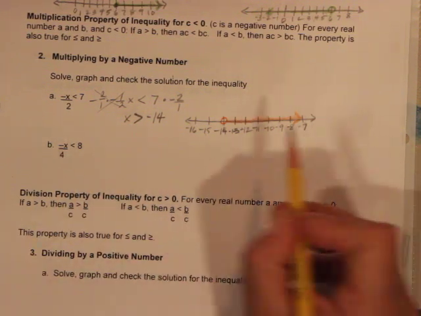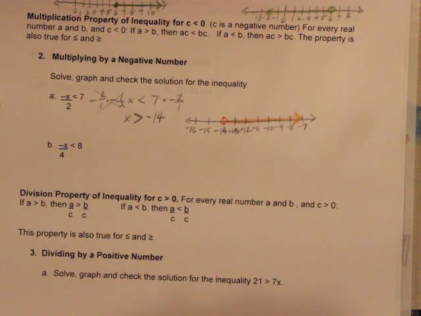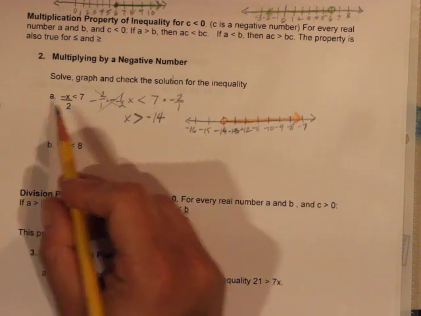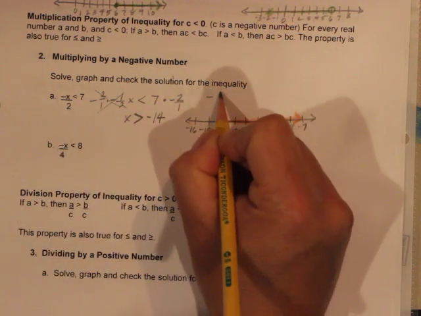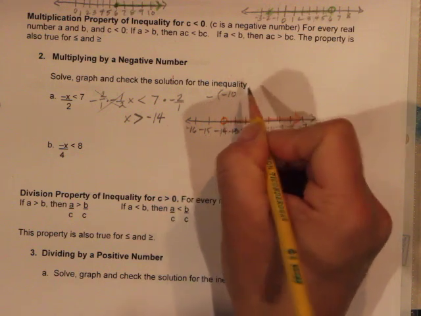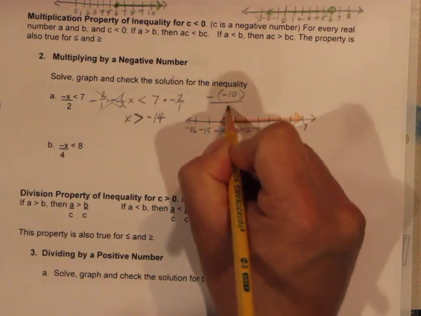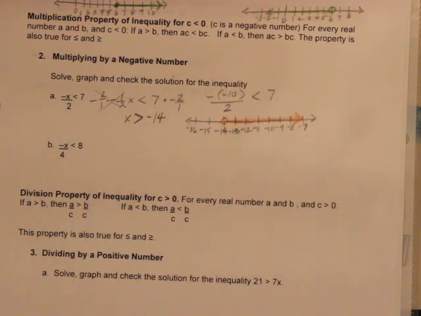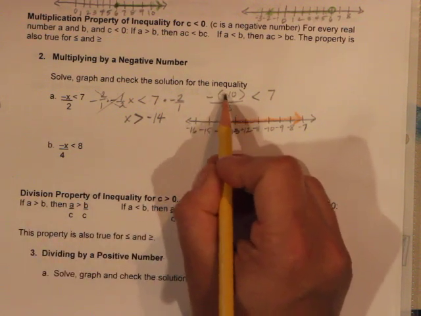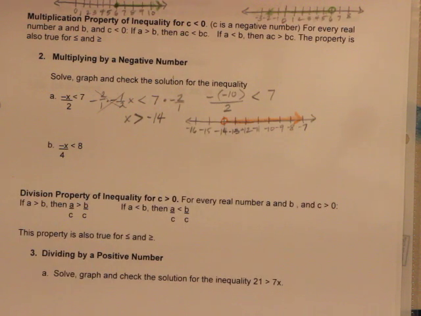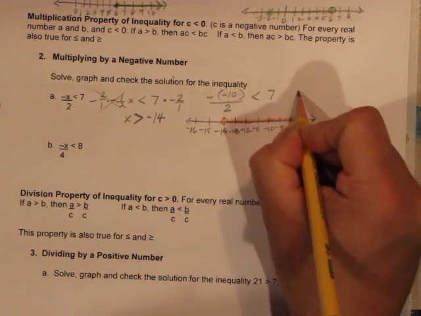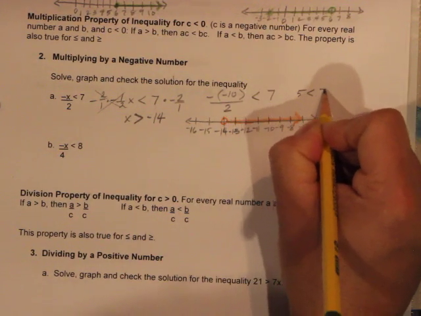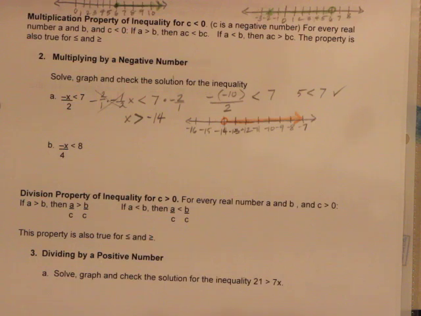Let's see if they do. Let's just pick negative 10. So here I've got negative 10 over 2 is less than 7. Is that true? Essentially my two negatives here make this a positive, right? And I'm going to end up with 10 divided by 2, which is 5, is less than 7. And yes, that checks out.